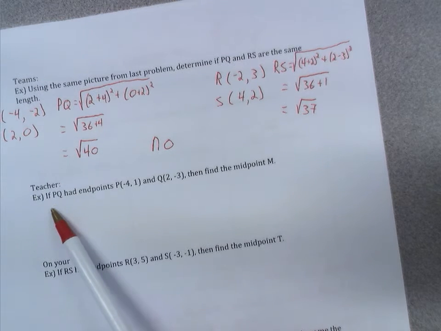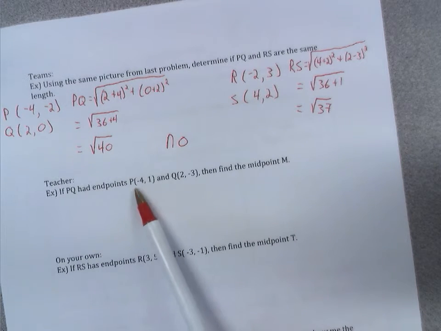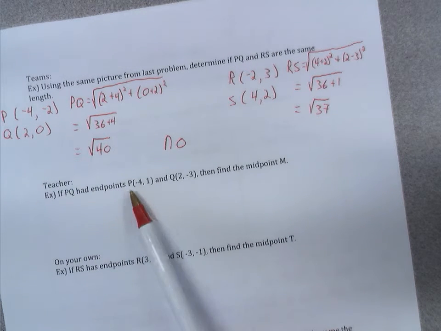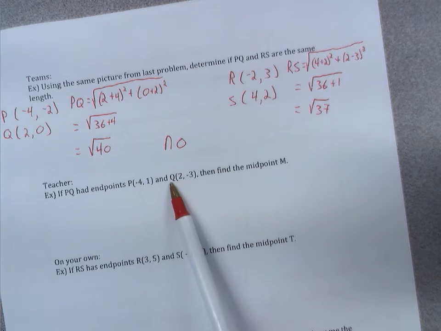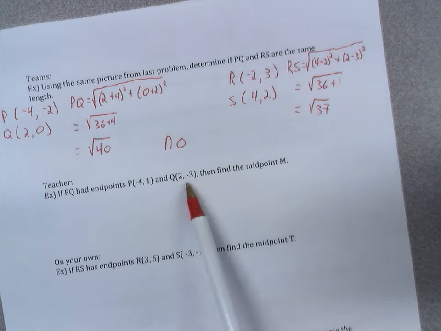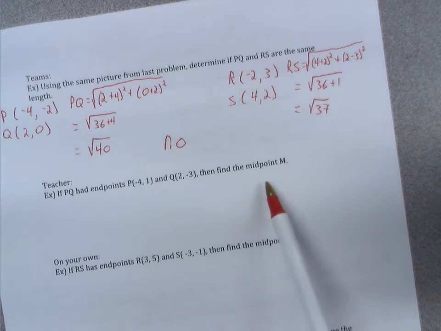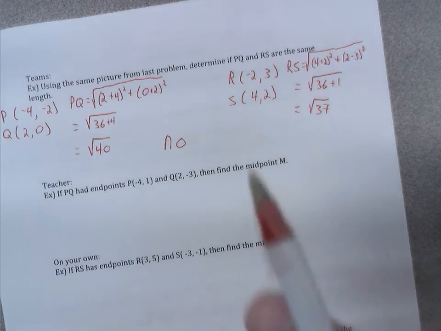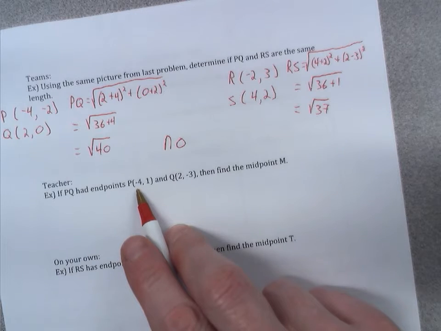All right, so we're going to continue using that same grid. It says if PQ had endpoints, P is -4, 1, and Q was 2, -3, find what the midpoint of M would be, of that line. So the way we can go about that is we can take these x values.